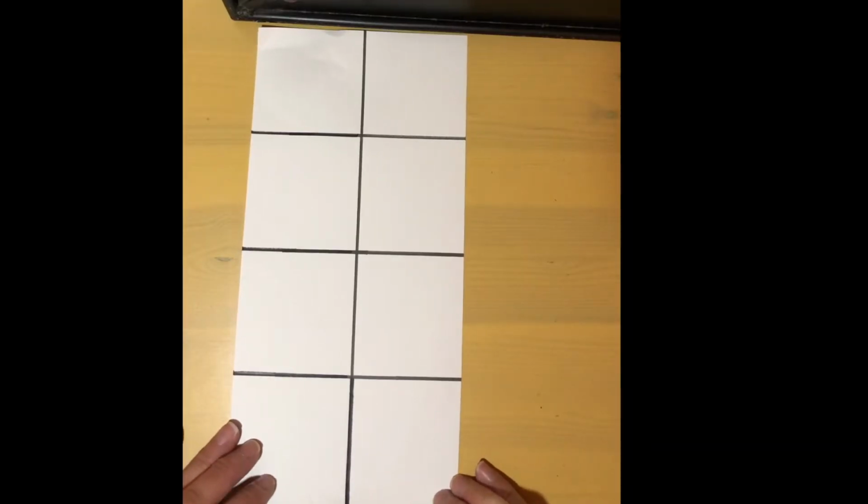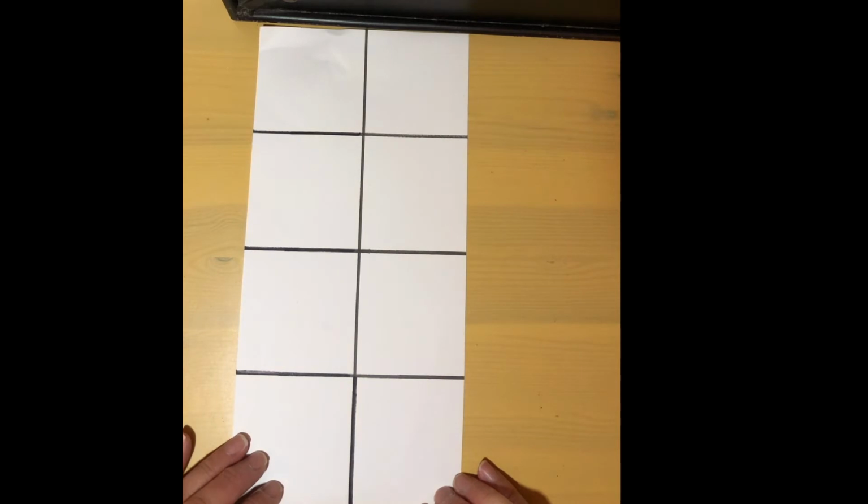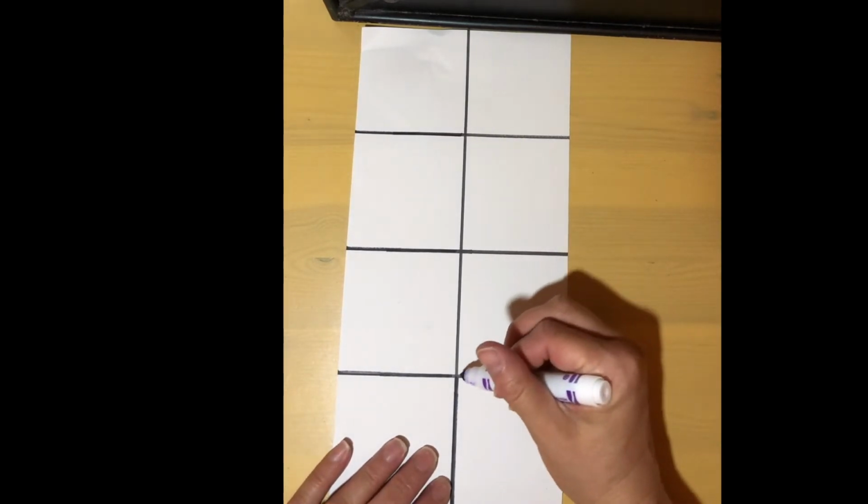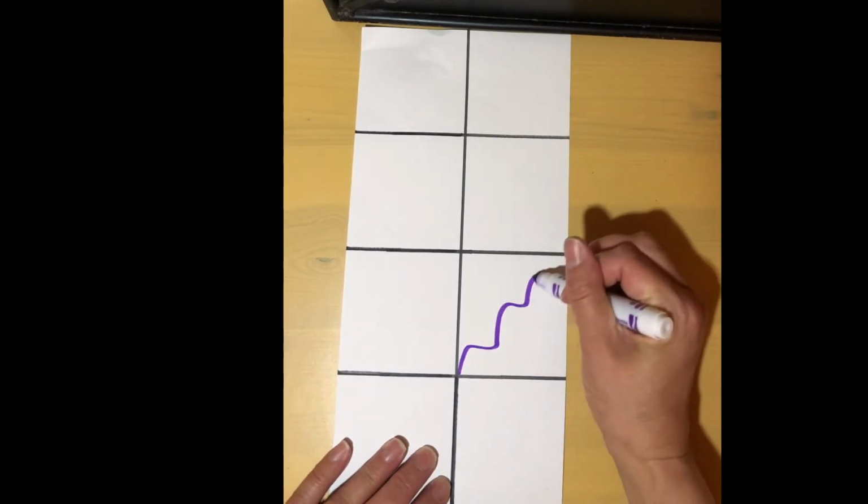Okay, friends, first I'm going to show you a simple line pattern drawing, and then I'm going to show you how to do a complex one. And you get to decide how advanced you want your artwork to be. You need to choose a few different line patterns. Let's start with wavy.